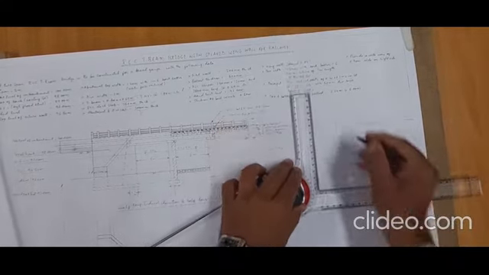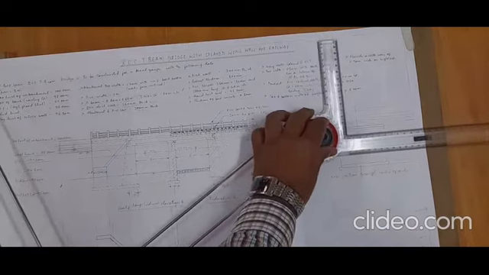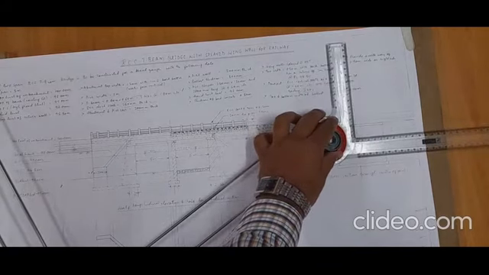We have drawn the pier cap now. After that we shall now fix the beams. So let us first fix one beam here.